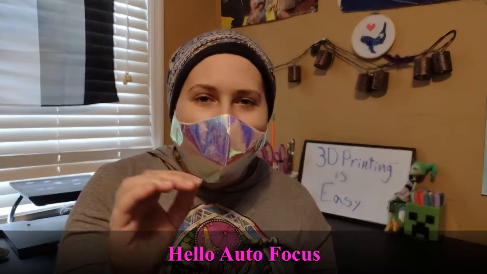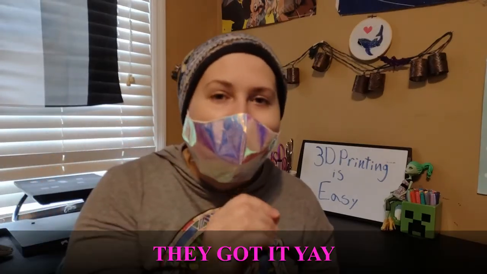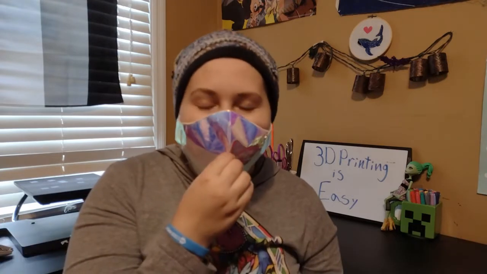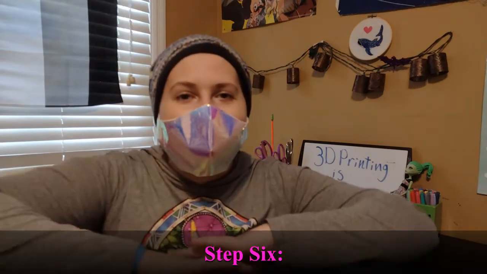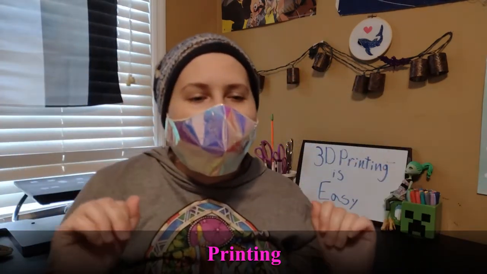And then move the file from your computer to the SD card. That's what it's called, an SD card. And then you can put it back into the printer, and then you can choose print. And then our next step is printing, making sure that we can print.